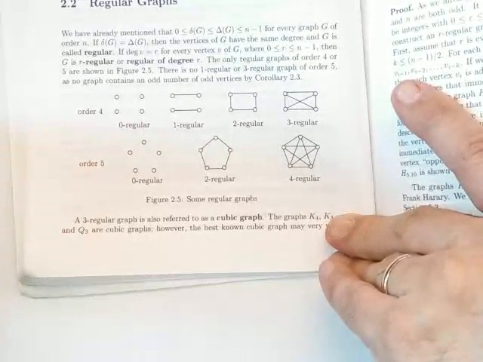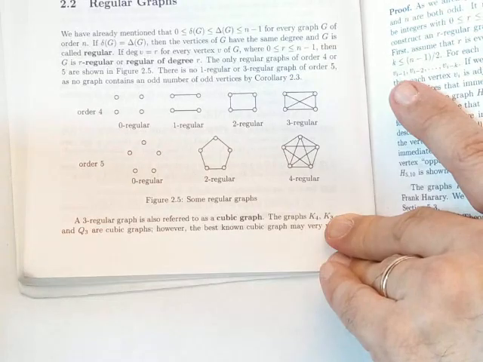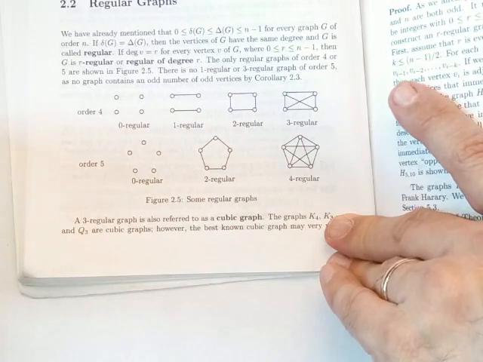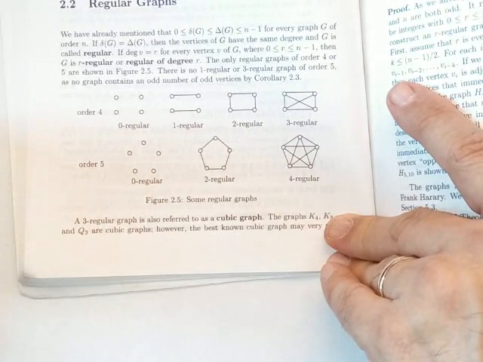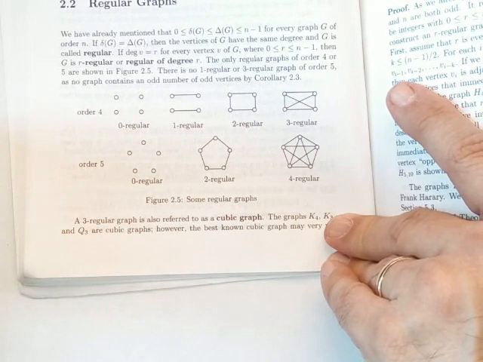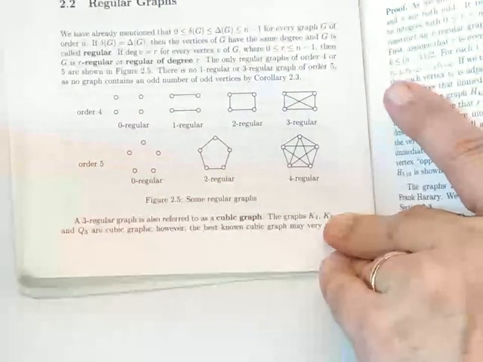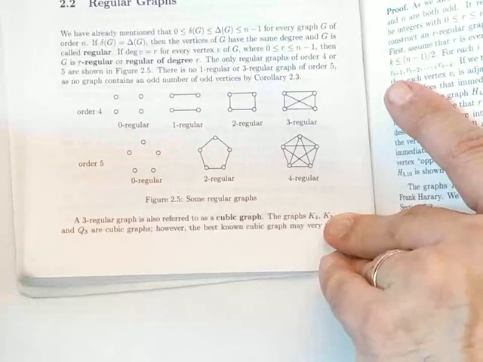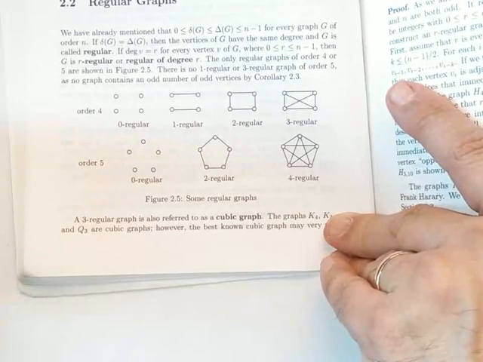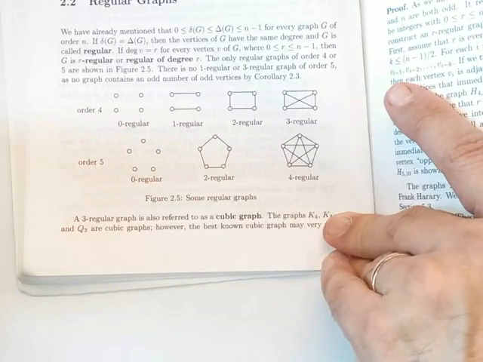Exactly. If I have a 1 regular graph, it means that every vertex has degree 1. There are 5 vertices, so the total should be 5. If I do a 3 regular graph of order 5, my total is 15. For the handshake result, I have to have an n for an odd number, for an even number.